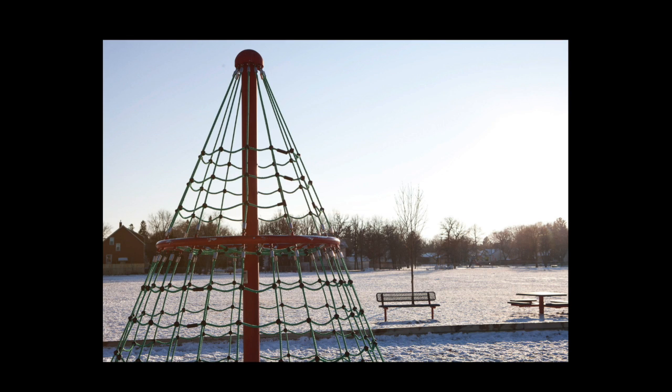It can also be somewhat abstract. This here is a climbing jungle gym at one of the playgrounds near me, and the jungle gym itself creates a bit of a triangle. Abstract can also mean that you don't know exactly what it is. Here we have a couple of squares, but we're not quite sure what they are a part of.